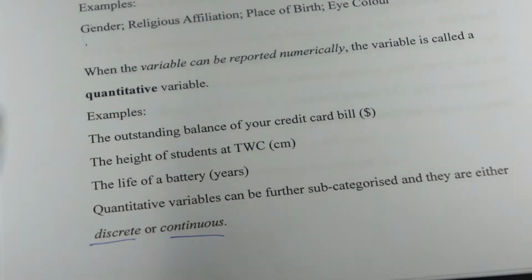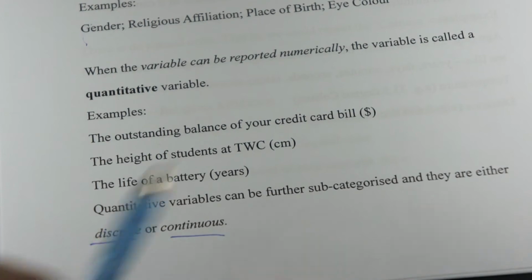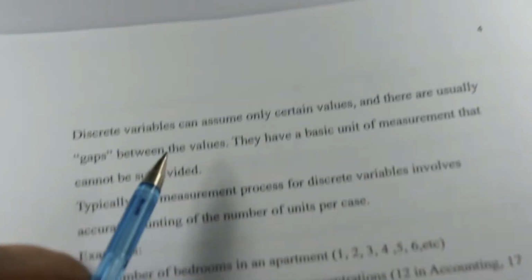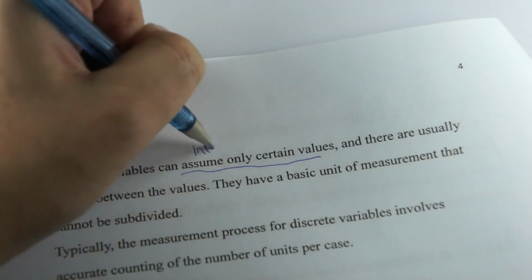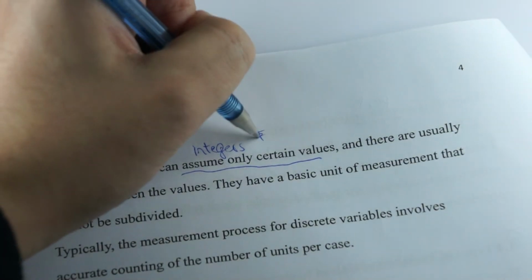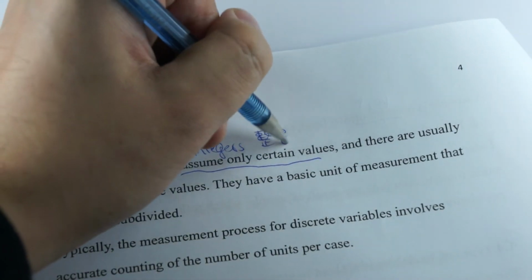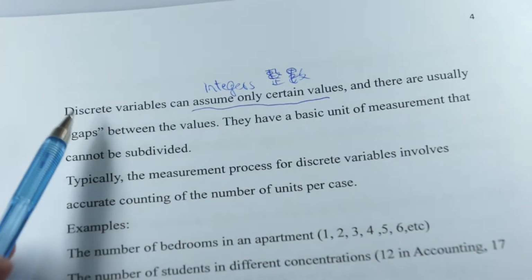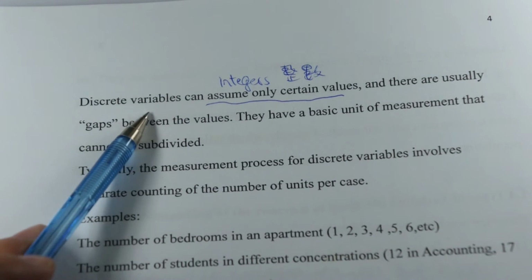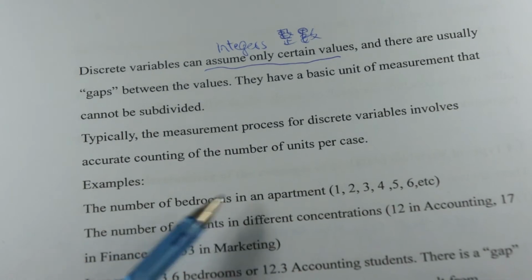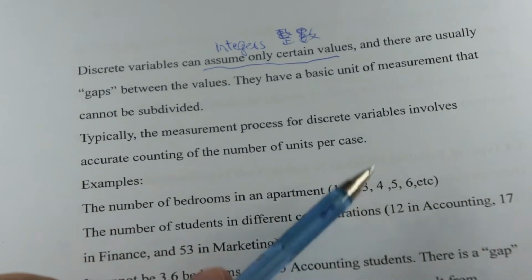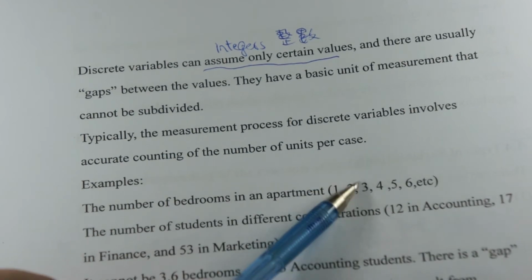So first of all, what does it mean for discrete? What does it mean for continuous? So you can turn to the page 4. So what we have, the page 4 is like here, which we have this part, discrete variables can assume only certain values, and then what we mean is that it is just integers. Okay, so what it means for assumes like only certain values, which means numbers of bedroom. Okay, we have 1 bedroom, 2 bedroom, 3 bedroom, 4 bedrooms, but we cannot say 3.2 bedrooms or 2.1.